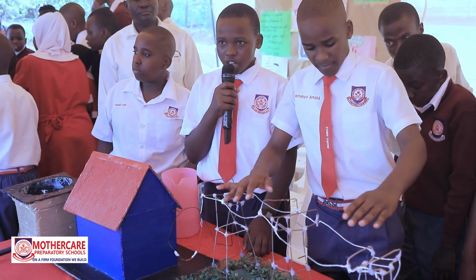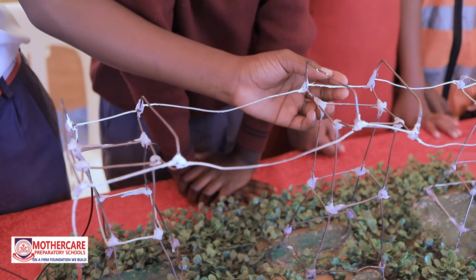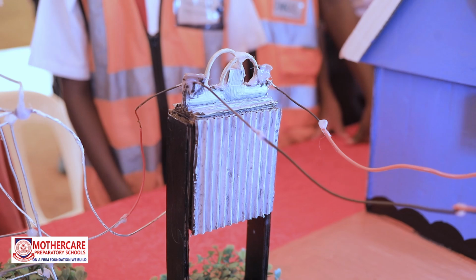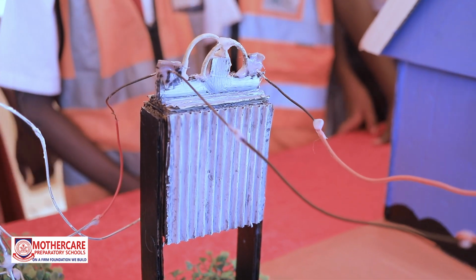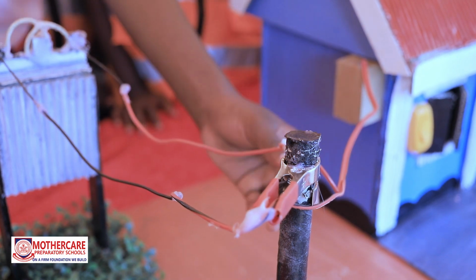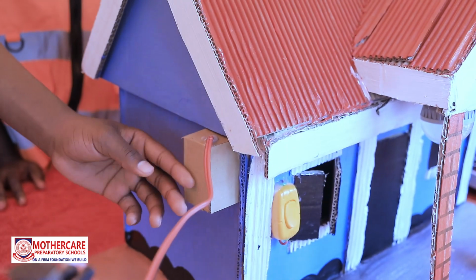The grid then transports electricity to a transformer. It steps it up when the voltage of electricity is too low, and from the pole then supplies electricity through the solid wire to the house.